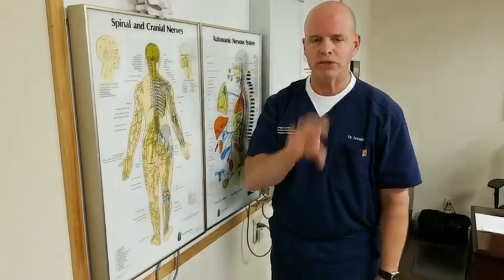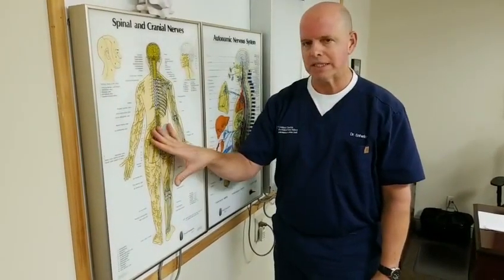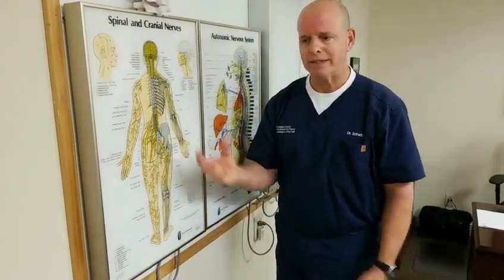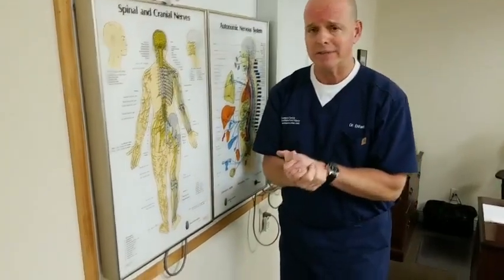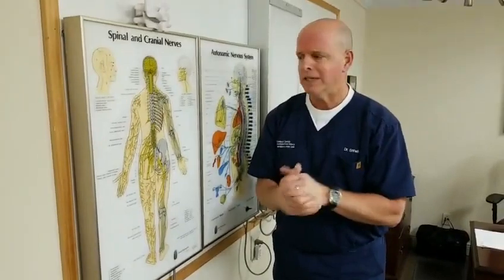At least find out what's going on, exactly what's causing it, find out what you need to do to correct it. Then you can decide whether or not you want to do anything to help that particular condition. Super, super important though, to get checked.